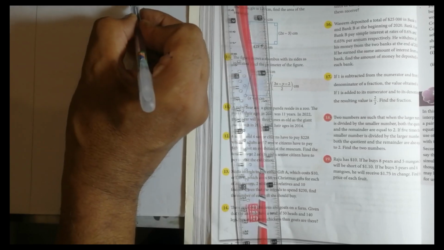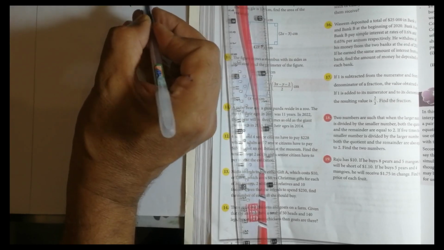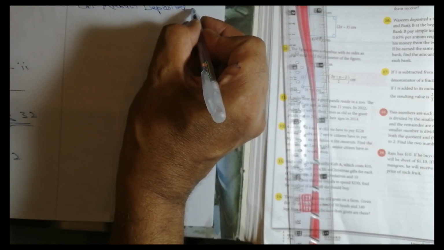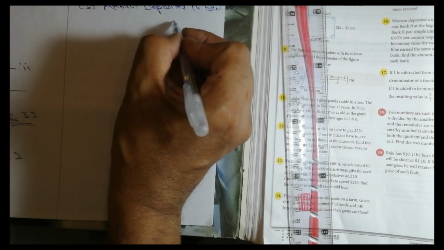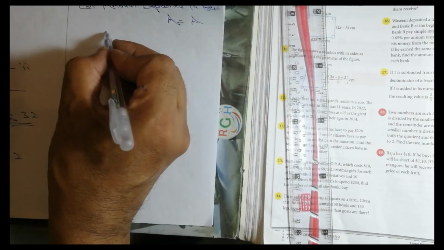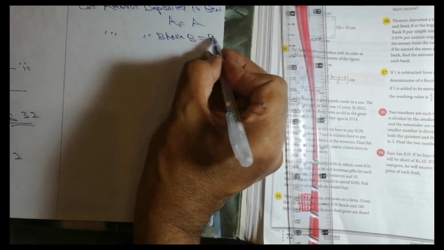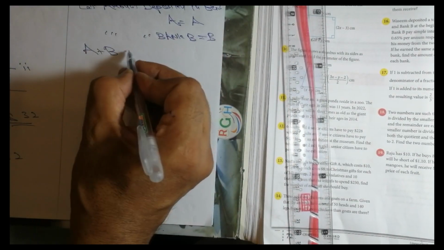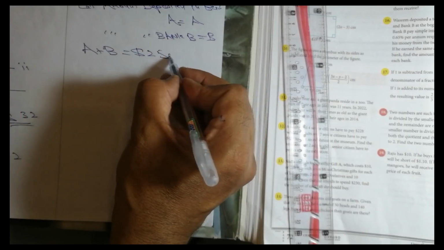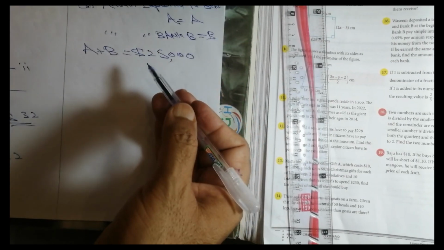deposited in bank A is A and amount deposited in bank B is B, then total amount A plus B is equal to $25,000, which is deposited in both banks, and the interest rates are 0.6% and 0.65% per annum respectively, and this amount of interest is equal.